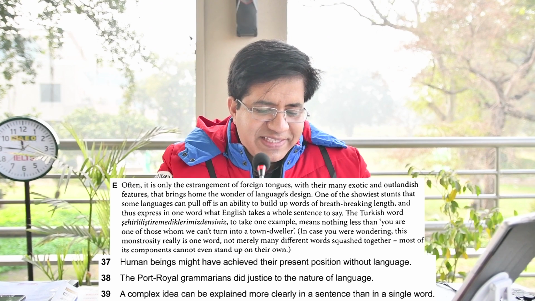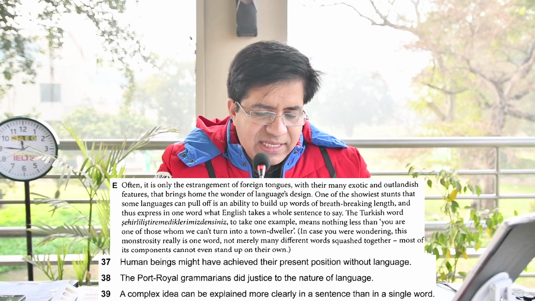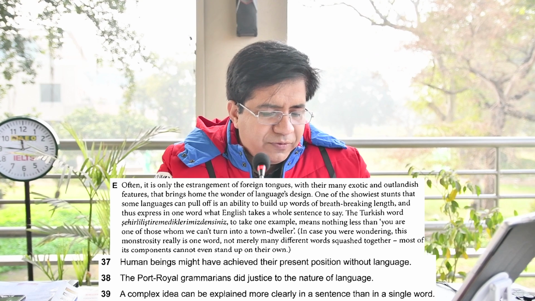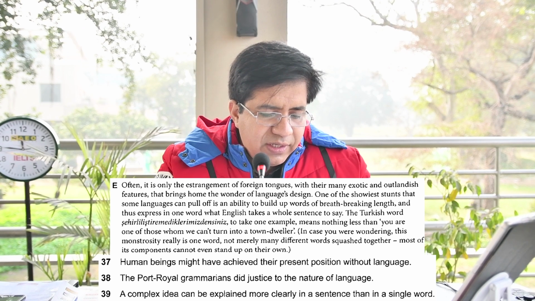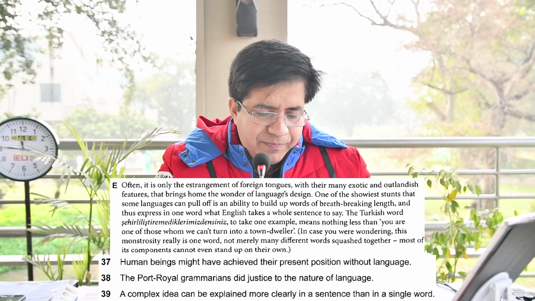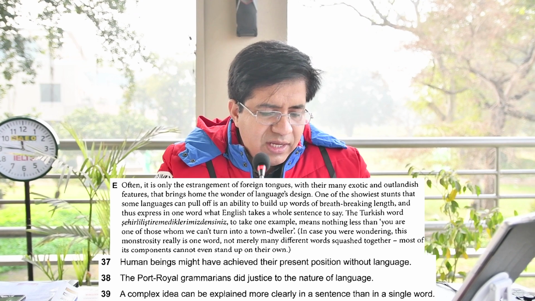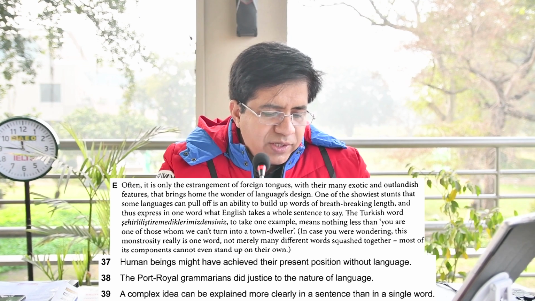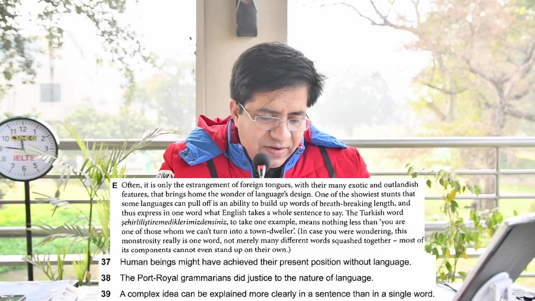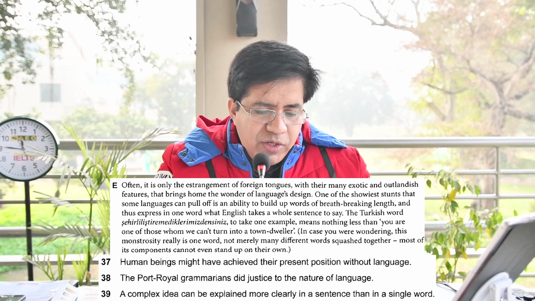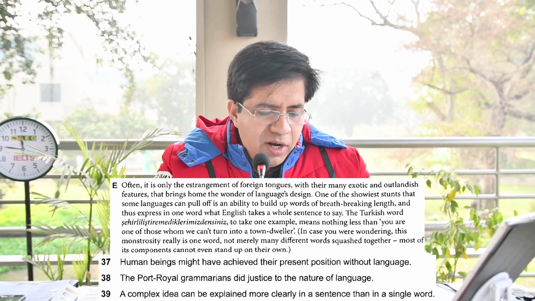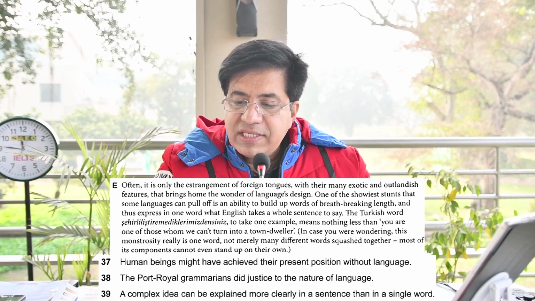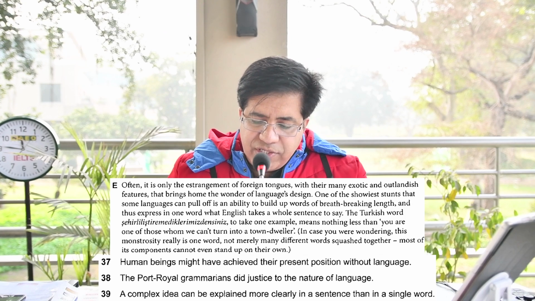To take one example, it means nothing less than "you are one of those whom we can't turn into a town dweller." In case you were wondering, this monstrosity really is one word, not merely many different words squashed together. Most of its components cannot even stand up. Now this is the information, and now you decide.